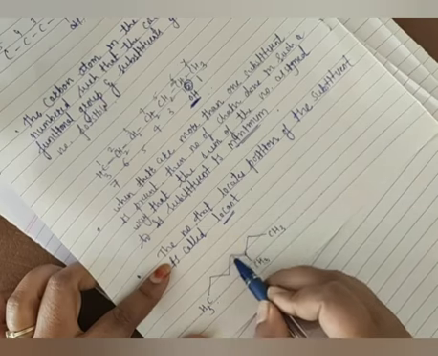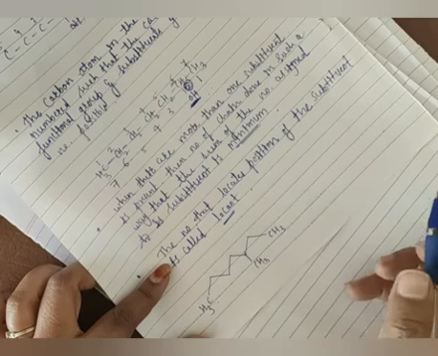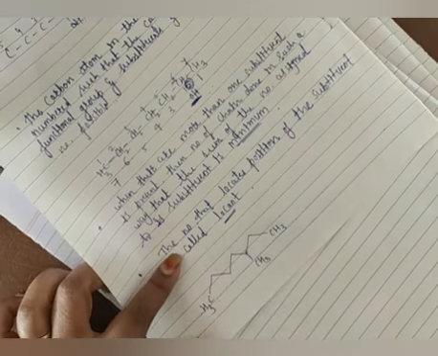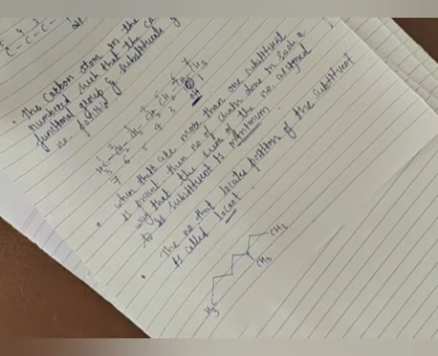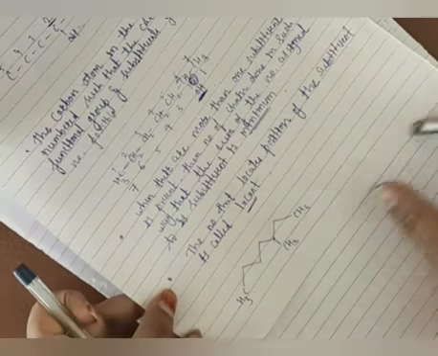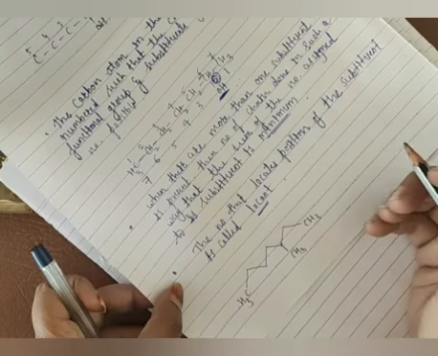Here CH2, CH2, CH3, and one more hydrogen will be present here. We have to check the valency of the carbon. Now first we have to select the longest chain.